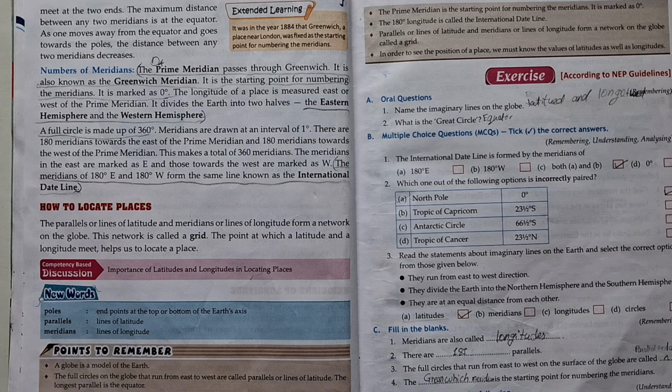The meridians in the east are marked as capital E, meaning east, and those toward the west are marked as capital W, meaning west. The meridians of 180 degrees east and 180 degrees west form the same line, known as the international date line.